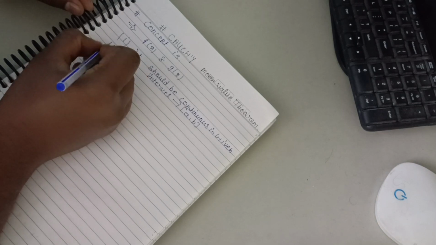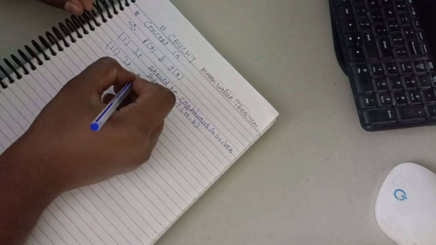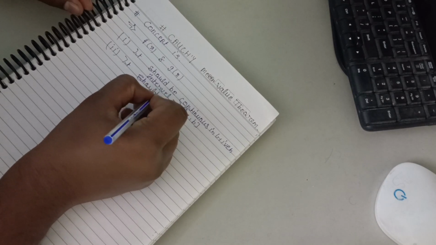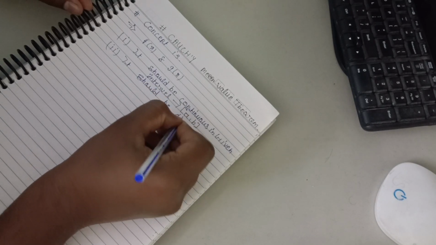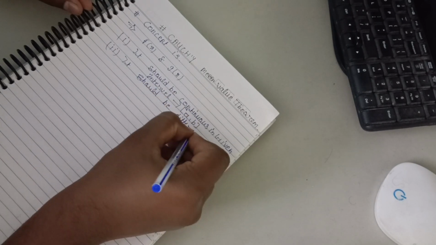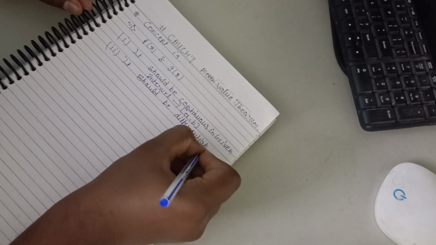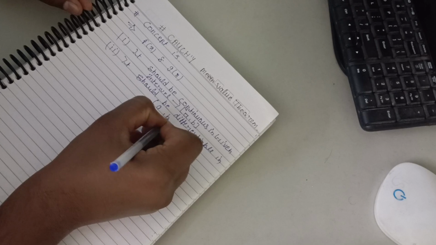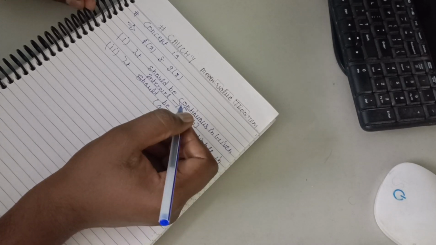And second is, it should be differentiable in the open interval a comma b.